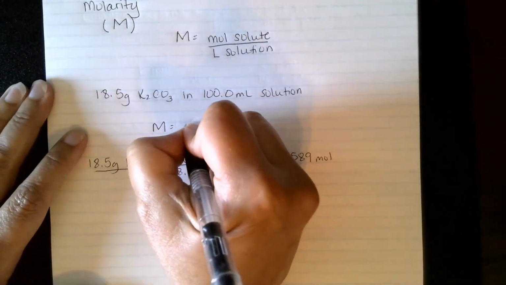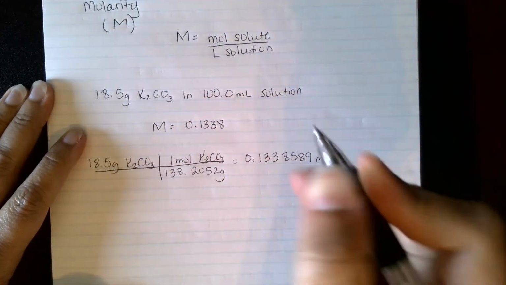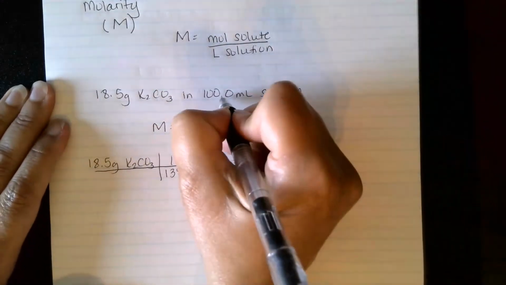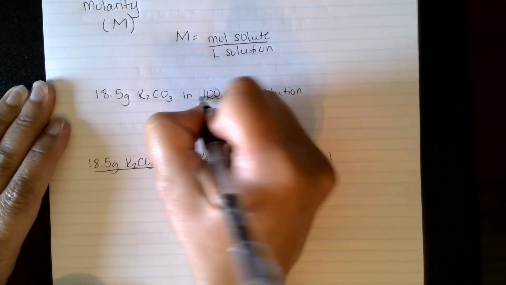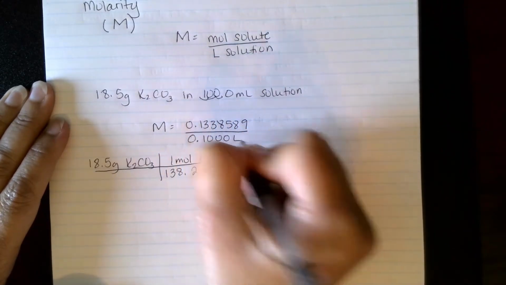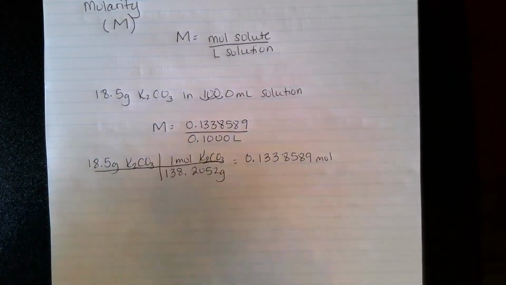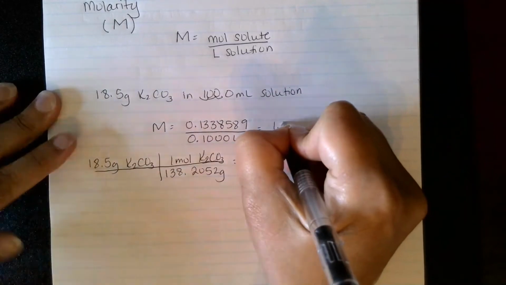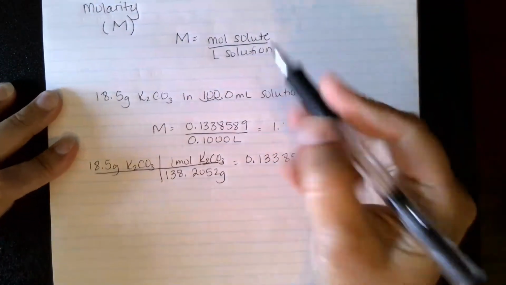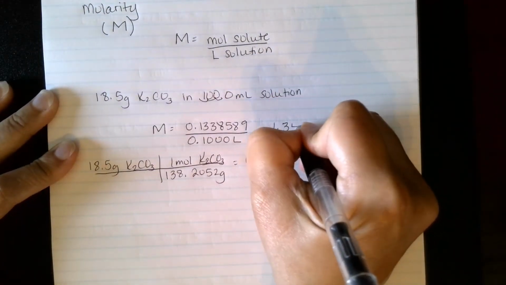So molarity is moles, which I just found, divided by my liters, and I have 100 milliliters, so that is 0.1 liters. And I have 3 significant figures and 4, so 3 is the least, so 1.34 molar.